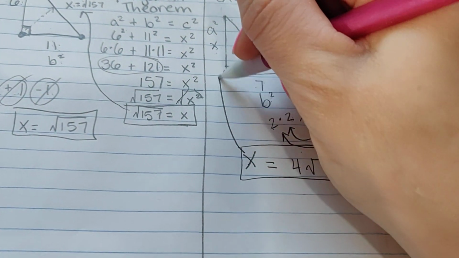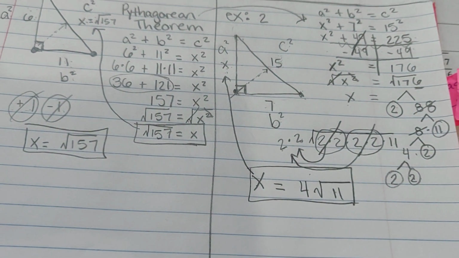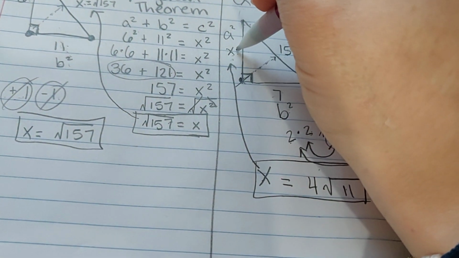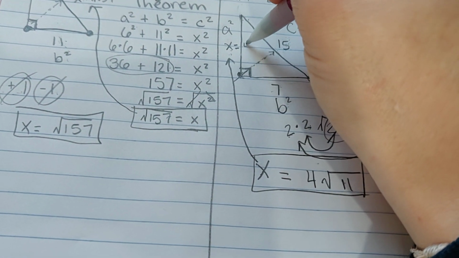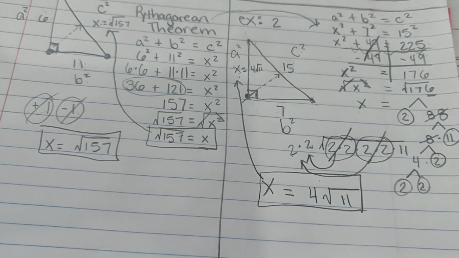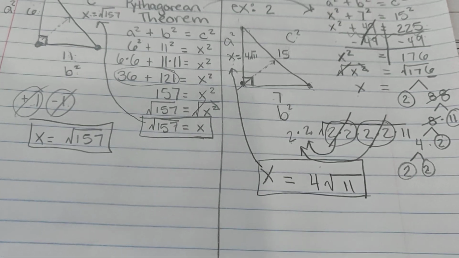Okay, so I can draw a little arrow up there. I guess I could put also here x equals 4 square root 11. Yay, perfect. Okay, so example 2 is done.